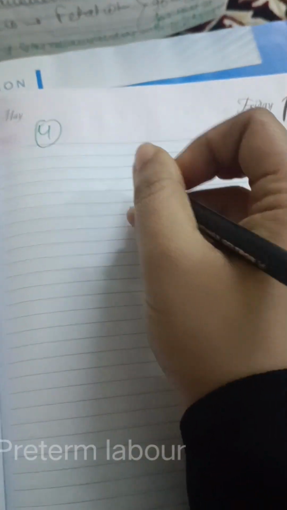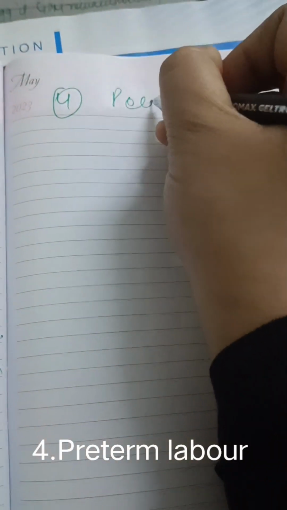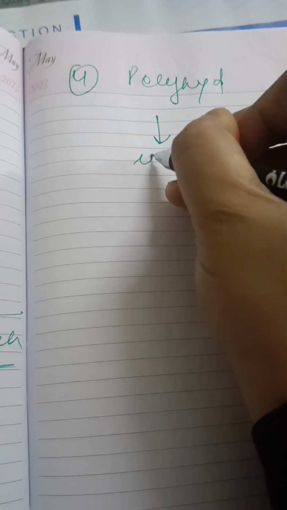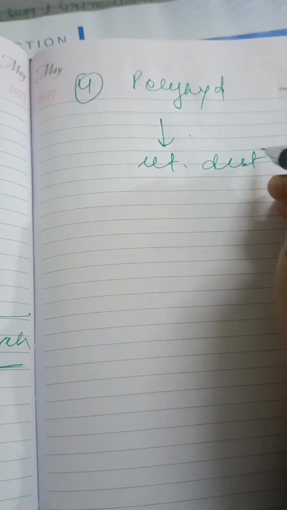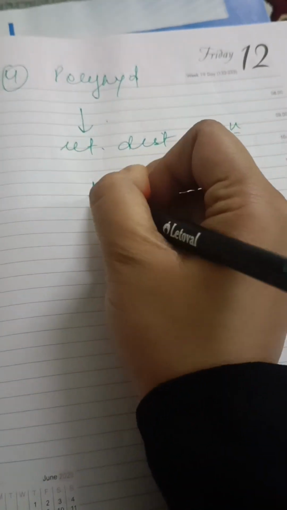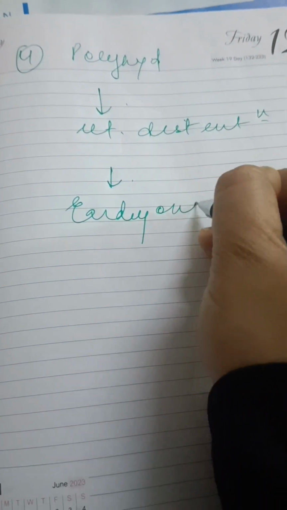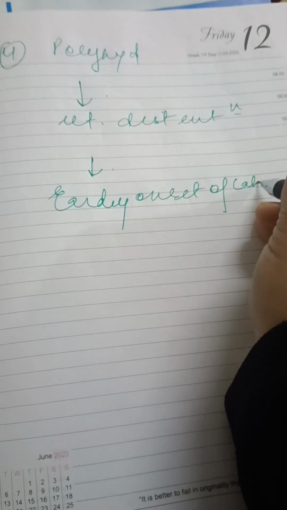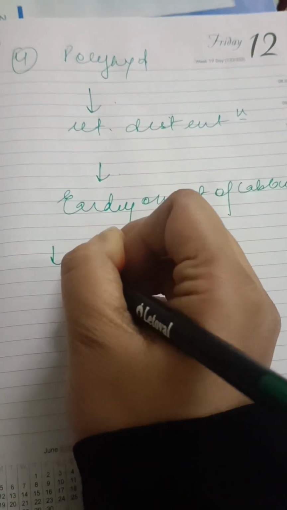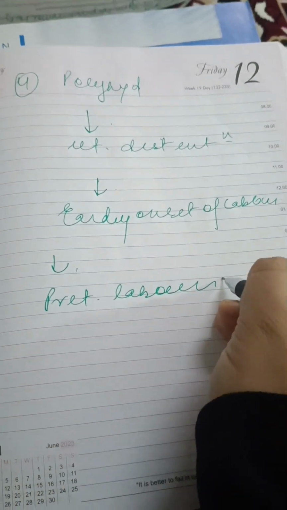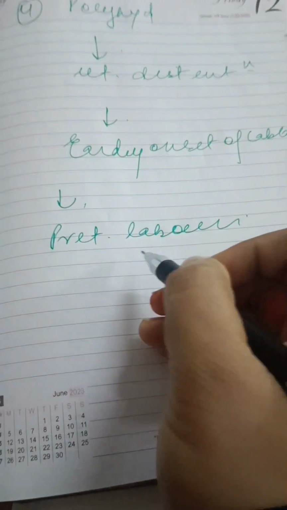Next, moving on to the fourth complication. Polyhydramnios leads to uterine distension. This uterine distension can lead to early onset of labor. What is early onset of labor called? It is called preterm labor, occurring before 37 weeks of gestational age.